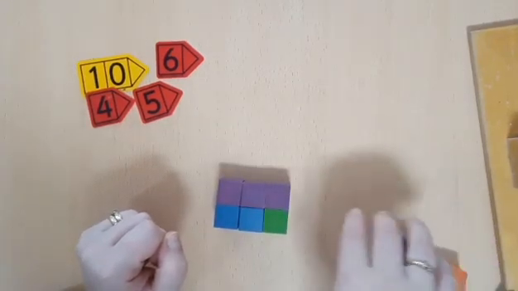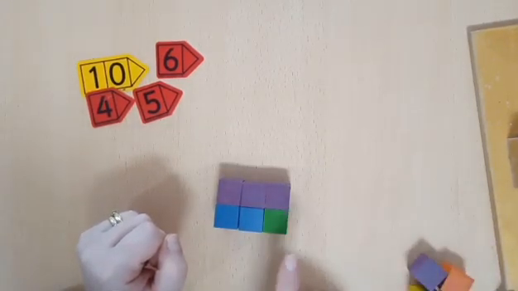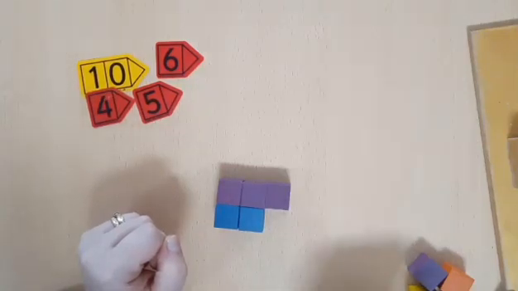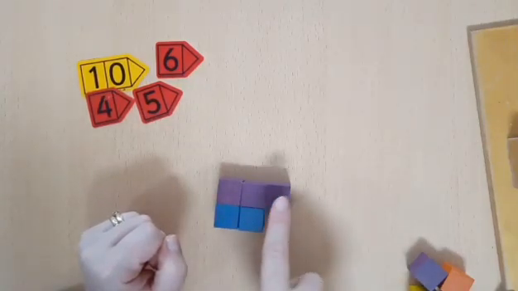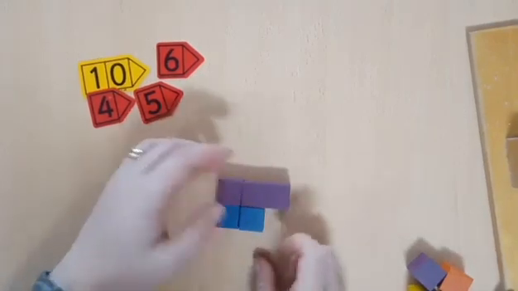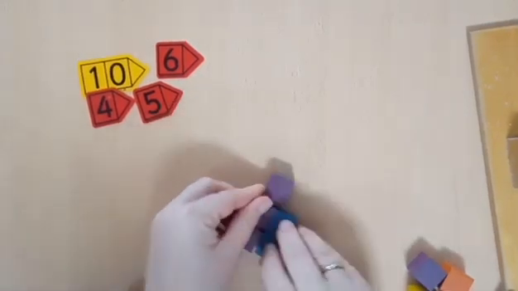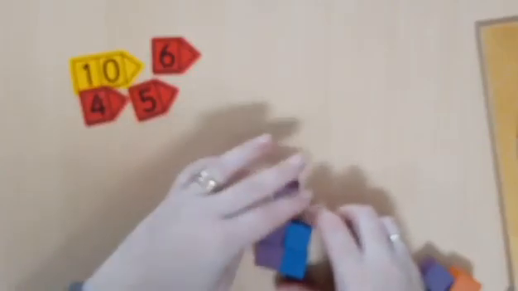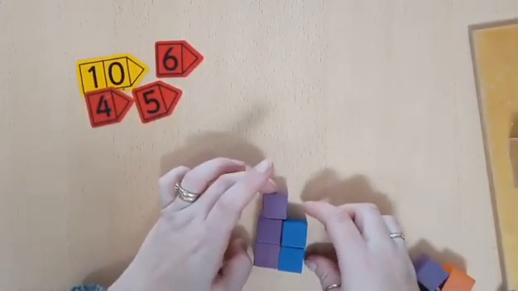Going back to my 6, if I want to know what one less than 6 is, I'm just going to take one away, and that leaves me with 1, 2, 3, 4, 5. One less than 6 is 5. Now, this looks a little bit like Numicon, so you might be able to use some Numicon if you can remember what it looks like.